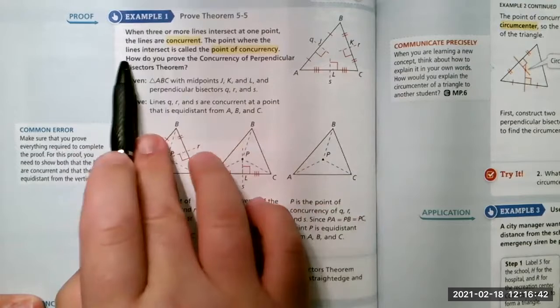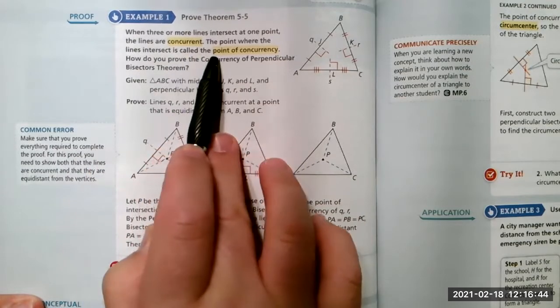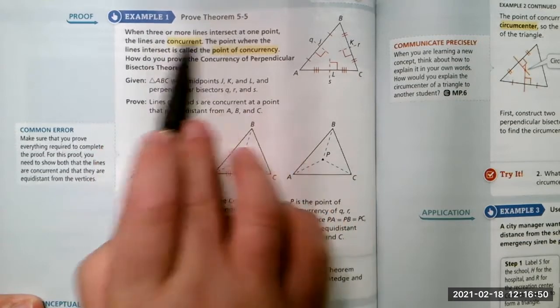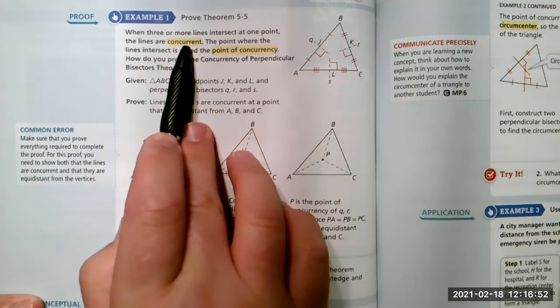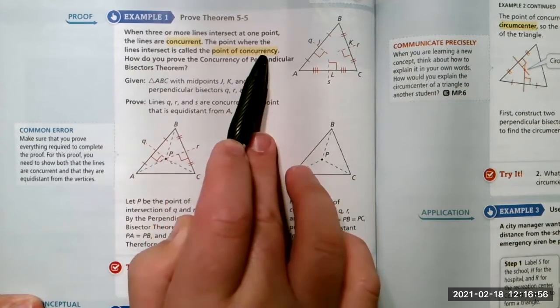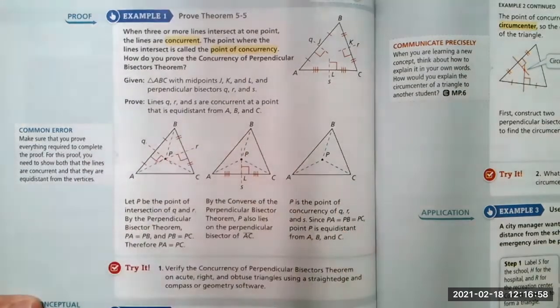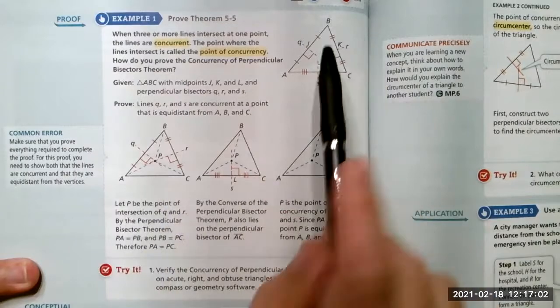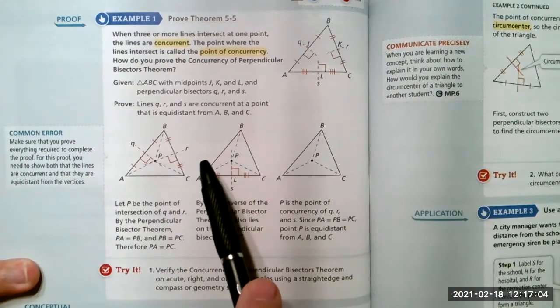The point where the lines intersect is called the point of concurrency. So when the 3 lines intersect at one point, those lines are concurrent, and where they intersect is called the point of concurrency. So how do you prove it? Well, again, we're not going to prove it, but take a look at what I want to walk you through, this picture that they have going on here.